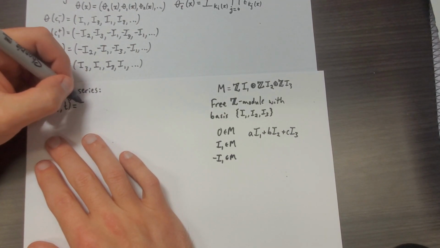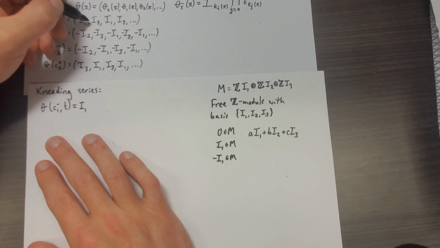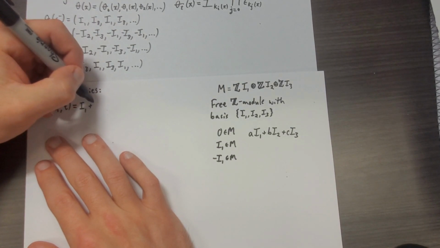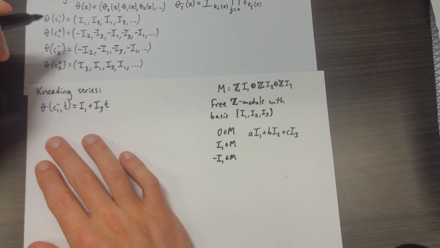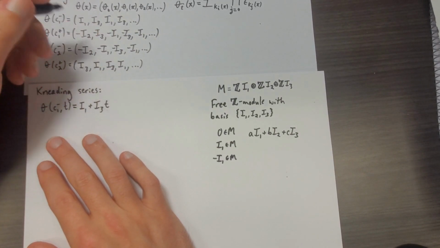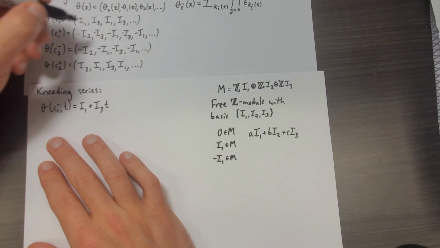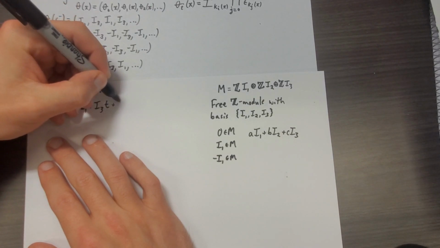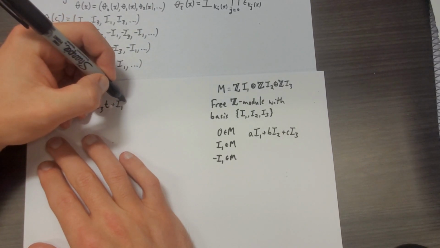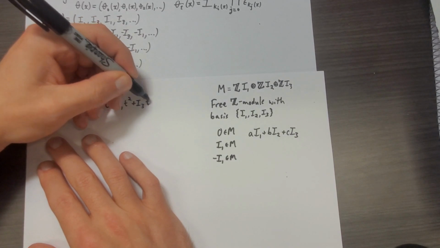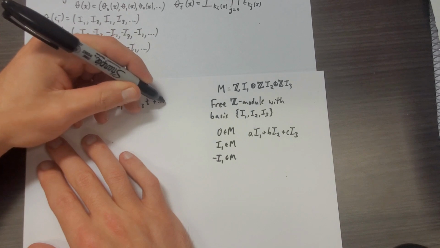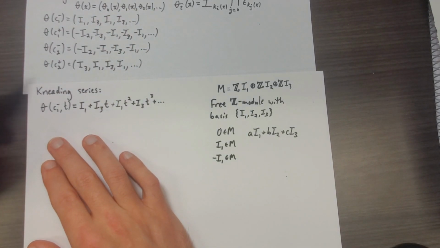So it's going to be I1, and then plus I3 times T, where T is just some indeterminate. You could use another letter if you like, but it doesn't matter. And then plus I1, the next entry, T squared, plus I3, T cubed, plus, and so on. This goes on forever with that Kneading coordinate.